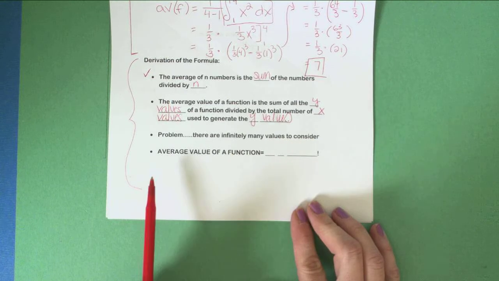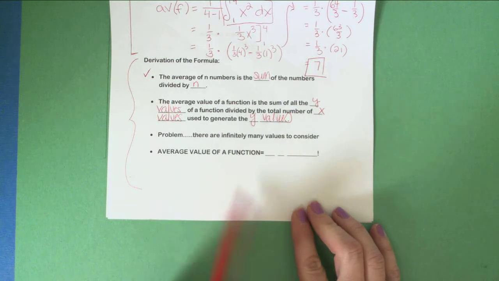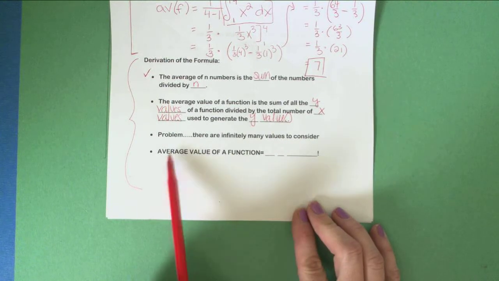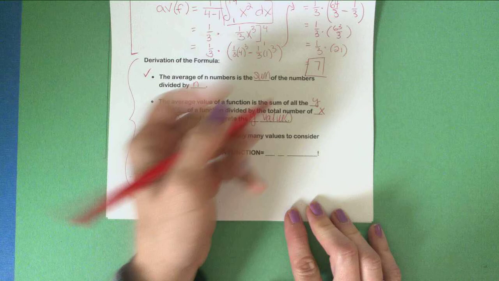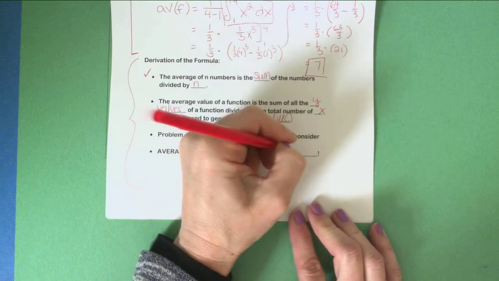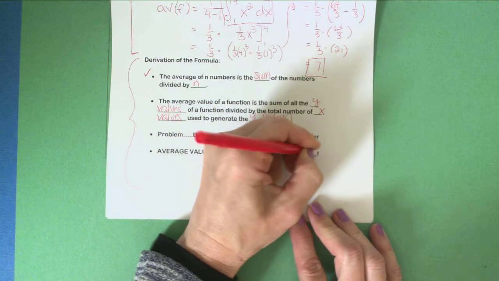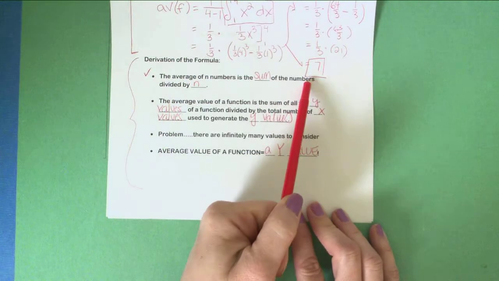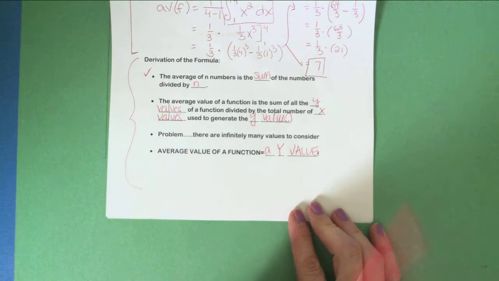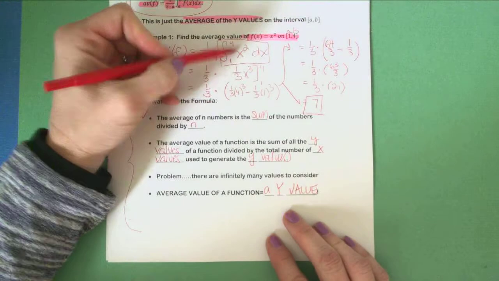But I just want to remind you one last time here, the average value of a function equals a y value. Just remember, this 7 is just the average of all of the y values on the quadratic function x squared between 1 and 4. Okay, let's flip the page.